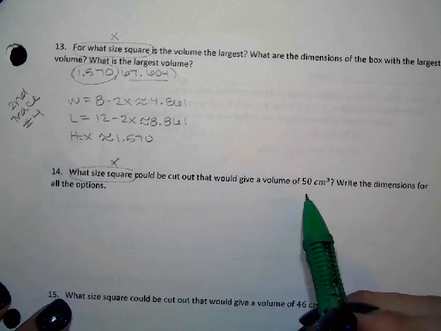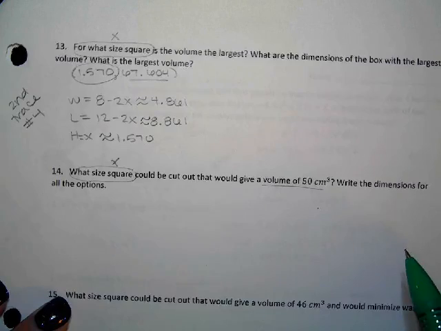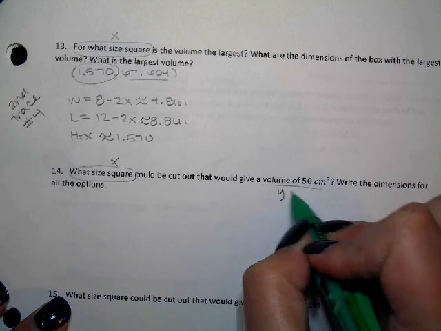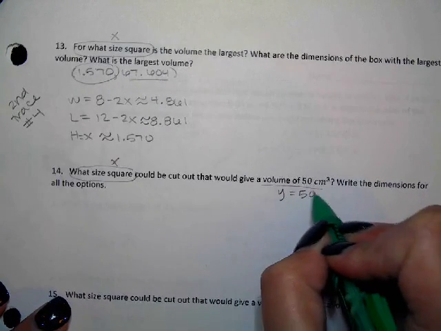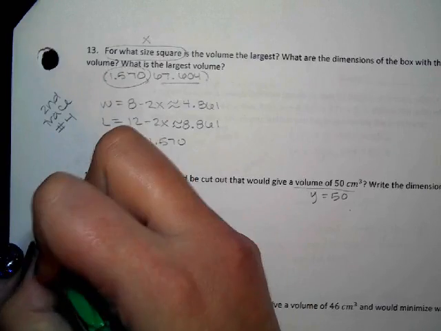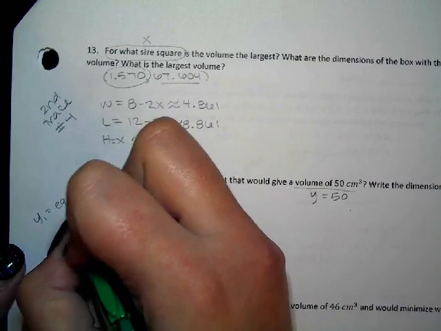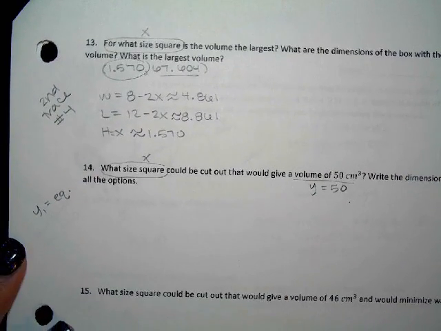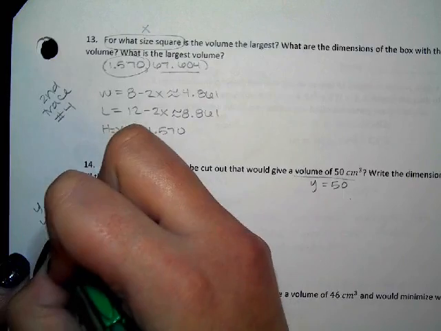We have y1 is the equation, y2 is 50, and then second trace, number 5.